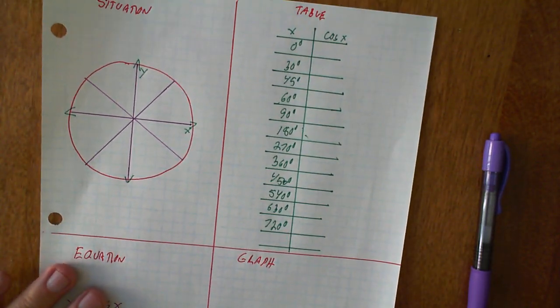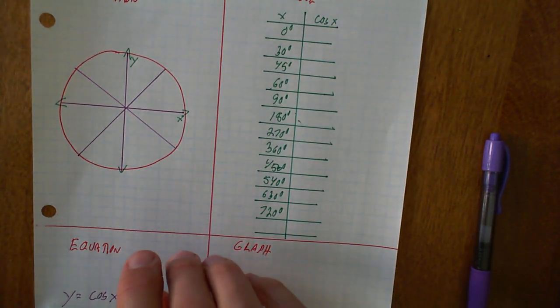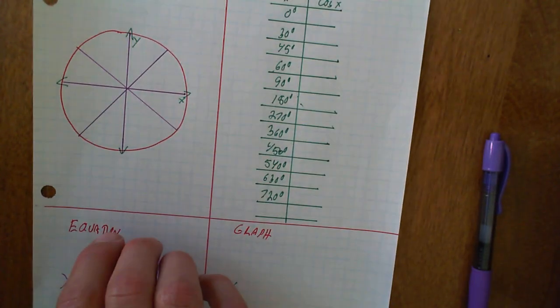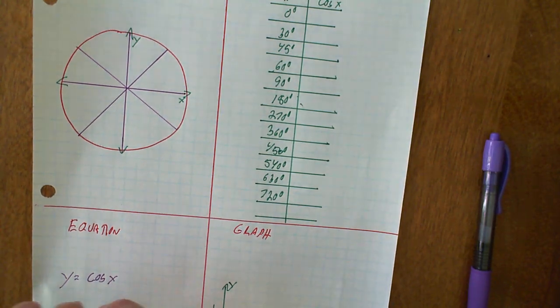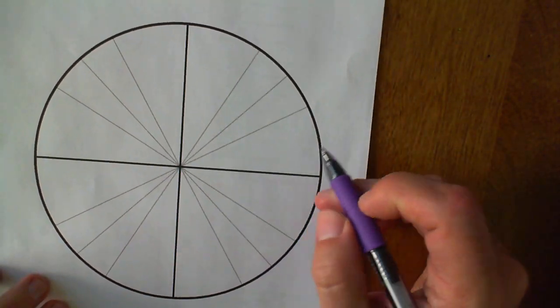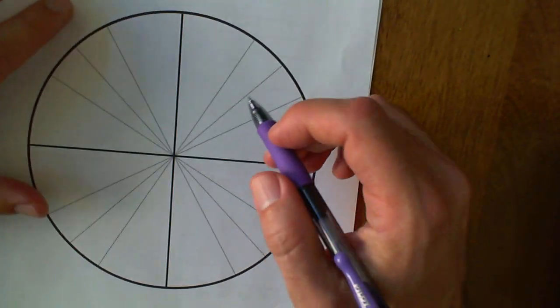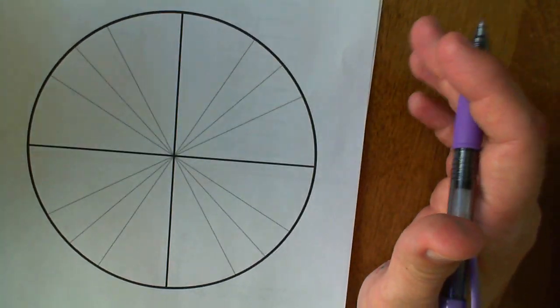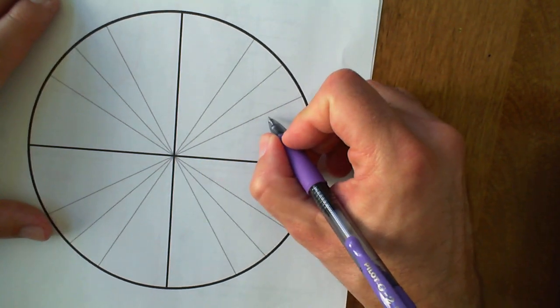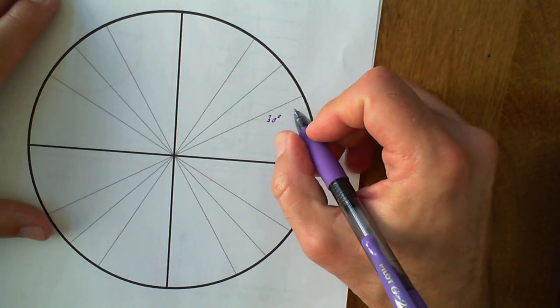So the situation, and I'm going to use my unit circle. You can go ahead and print the unit circle again. I've sent you all these copies of the unit circle. Now, let's figure out our first one. We're trying to graph cosine here. So our first angle here is going to be our 30-degree angle.